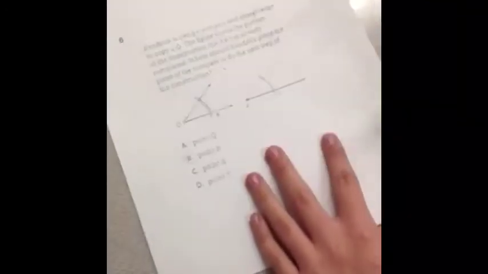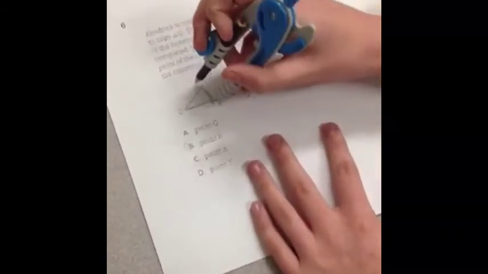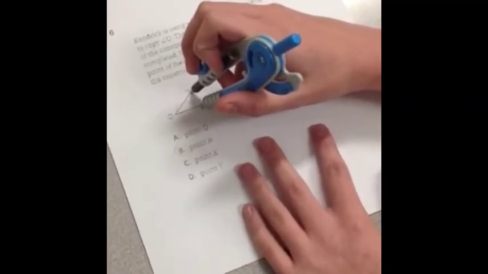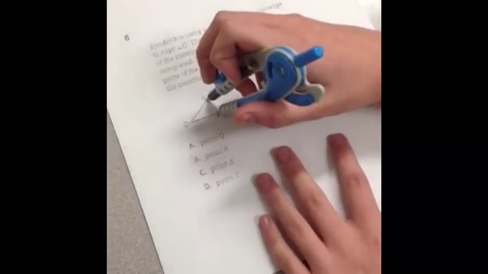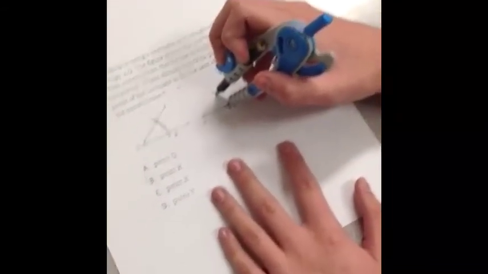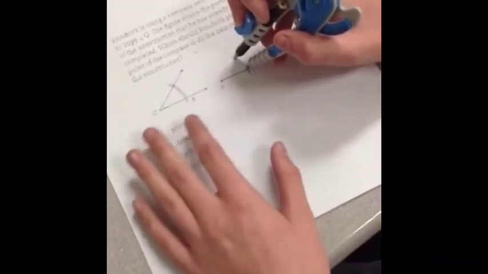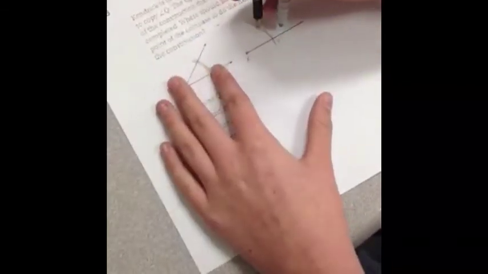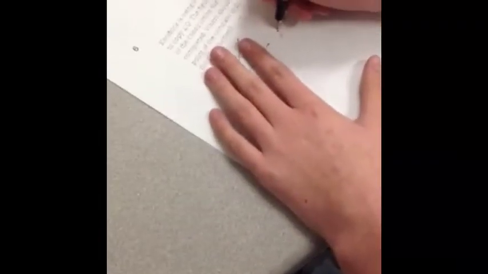And you draw your arc. And then you go to point R and you connect the line from the top of the arc to angle Q. You measure the distance of the arc. There you go. And then you go to point Y, and then you measure the distance from the top of the arc to point X. Then you mark it. And so the answer would be B, point R, because it is the third thing you do.